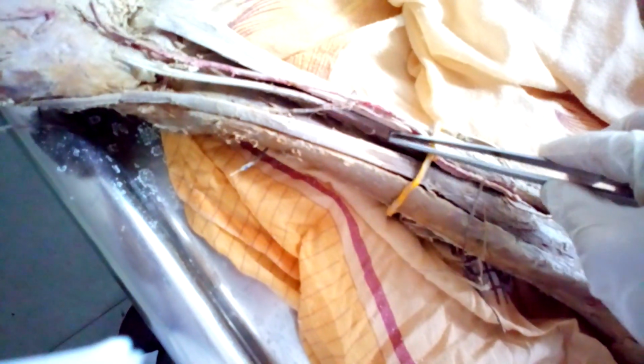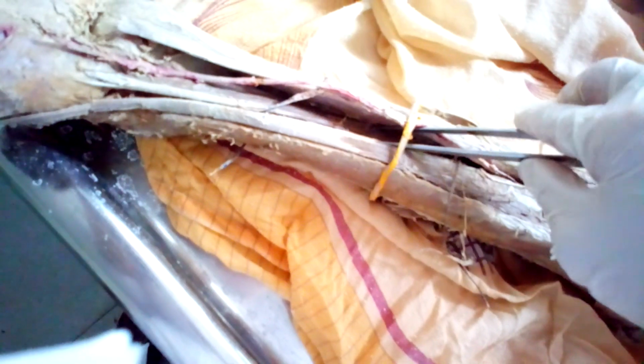Third muscle, extensor hallucis longus. It's located below here. Here is extensor hallucis longus.